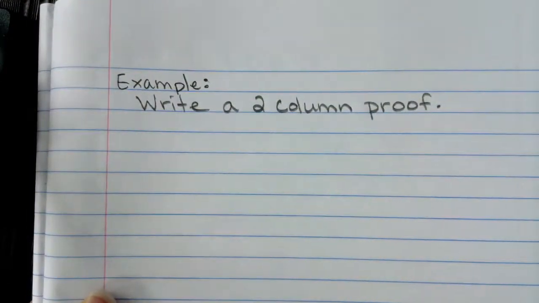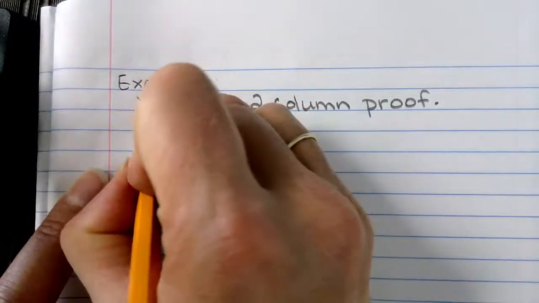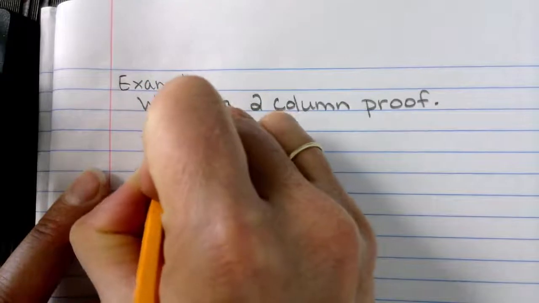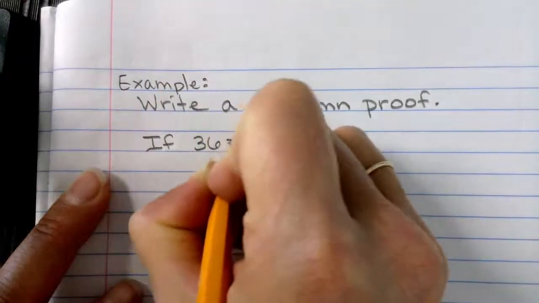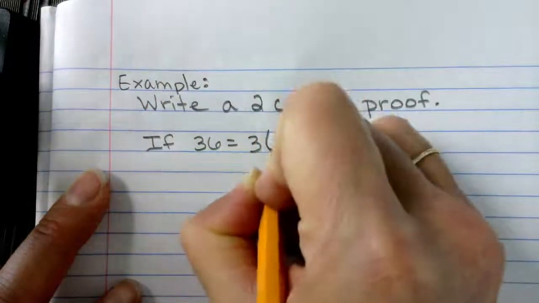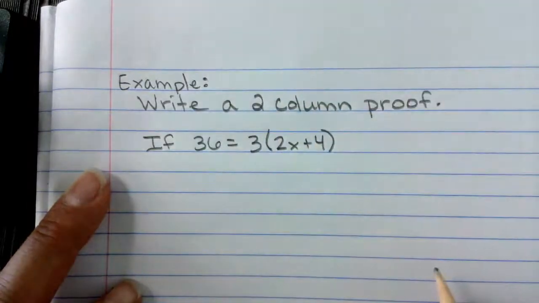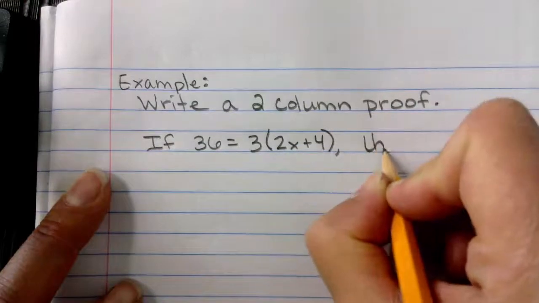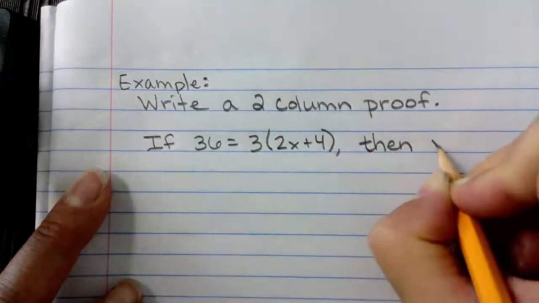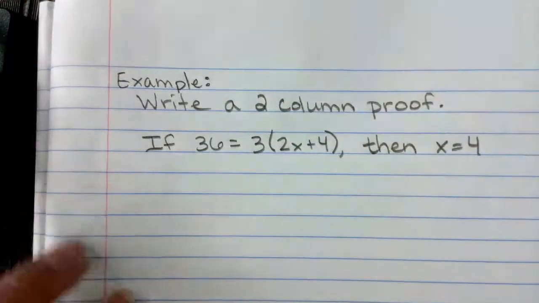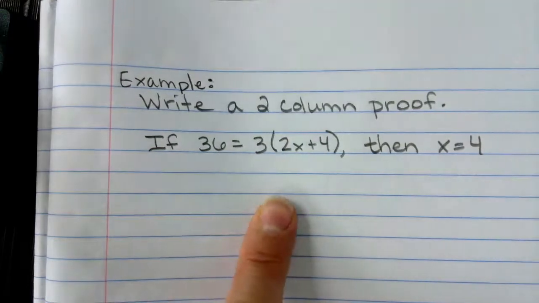And then we'd be given some information. So the information we're given says, if 36 equals 3 times the quantity of 2x plus 4, then x equals 4. Now we already did that in our warm-up, right?